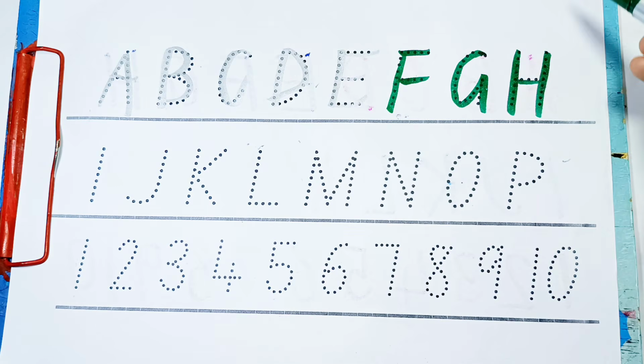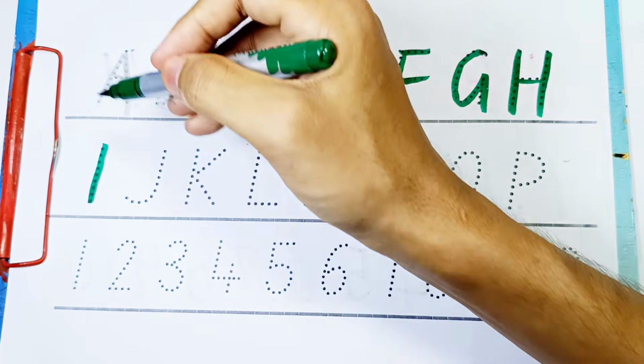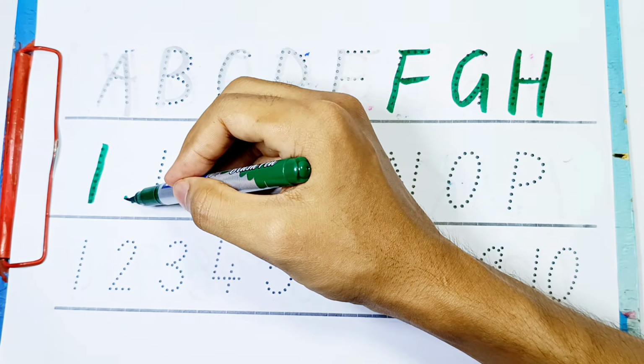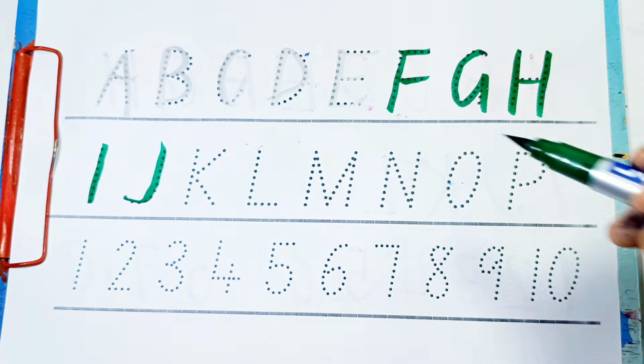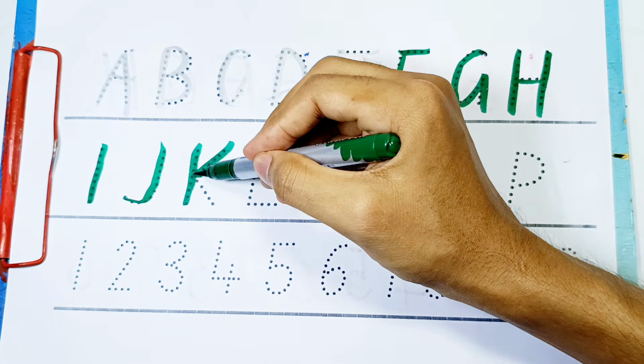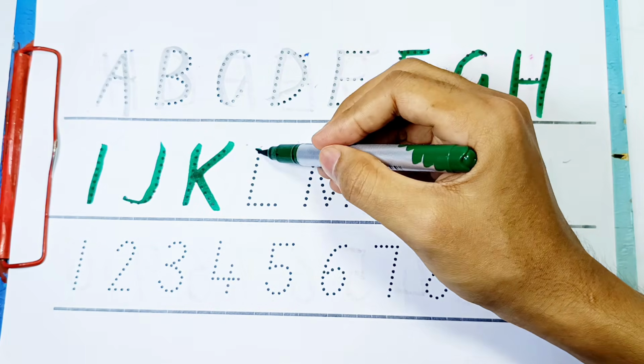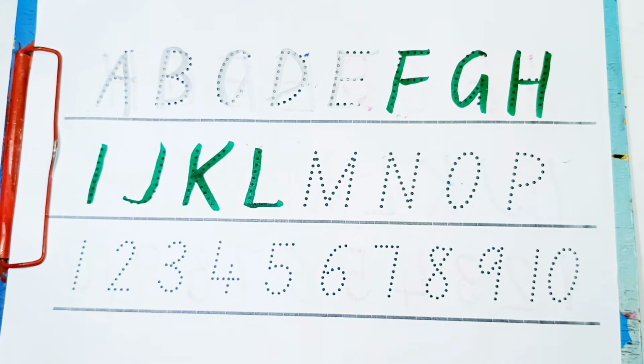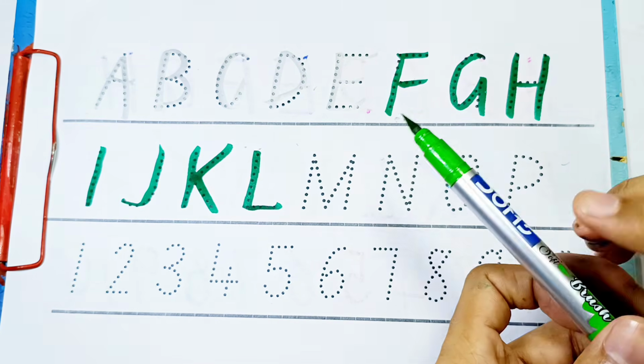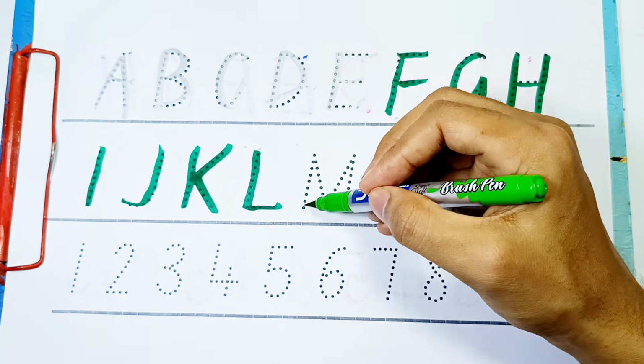H for hand. I for eyes. J for joker. K for kite. Kids, the next one is L. Stay with us. L for lemon. Now we're using the color of light green color.